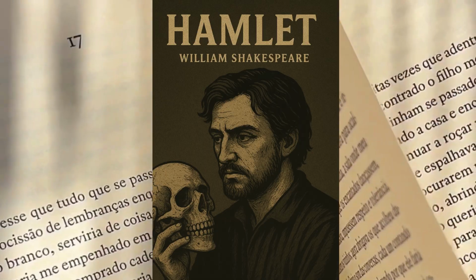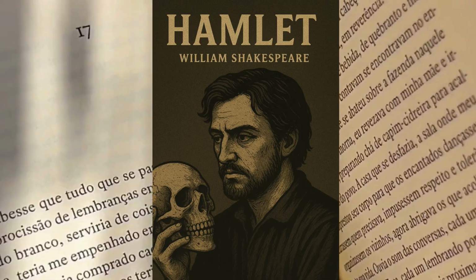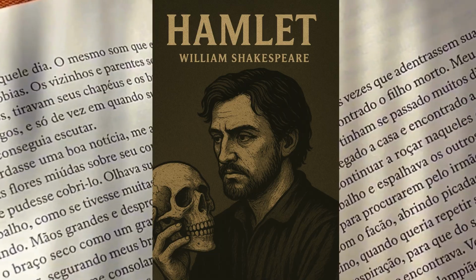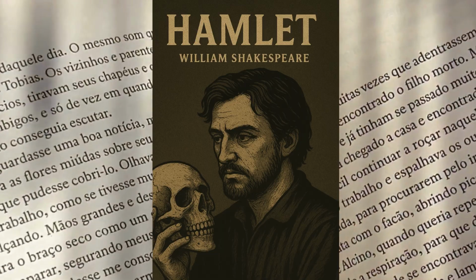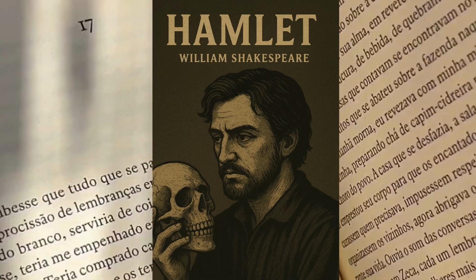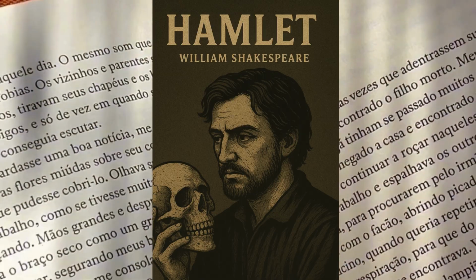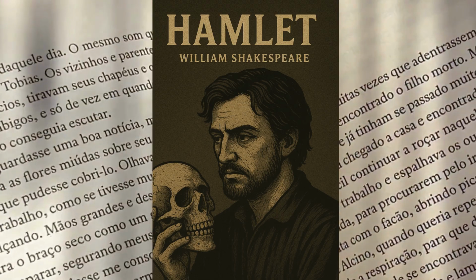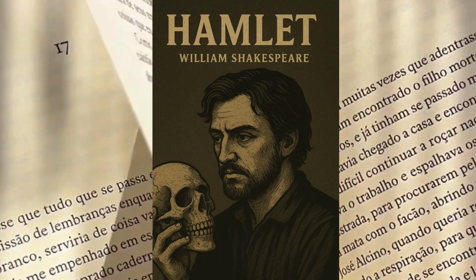The famous mousetrap. Exactly. He had mentioned earlier being worried the ghost might be a devil trying to trick him. Abuses me to damn me. He needs real, solid proof of Claudius's guilt, something more concrete than a ghost story. He believes watching a reenactment of the murder will force Claudius to reveal himself through his reaction. So he'll watch Claudius watching the play. Precisely. He needs to see that flicker of guilt, that involuntary confession.